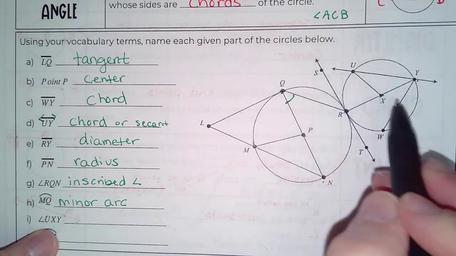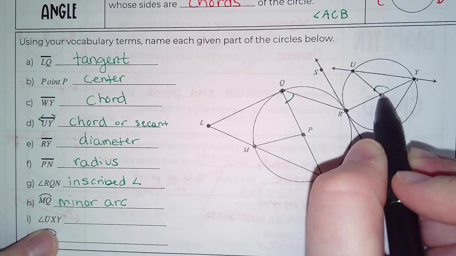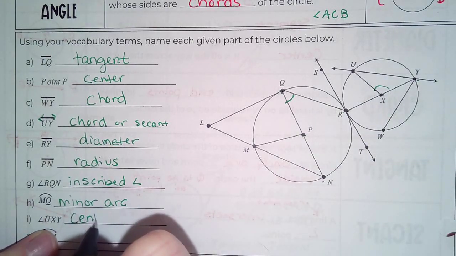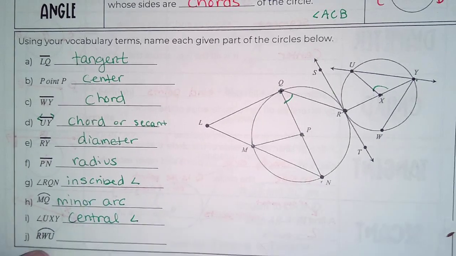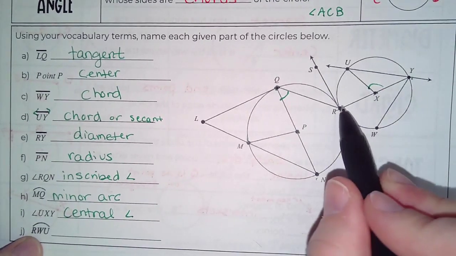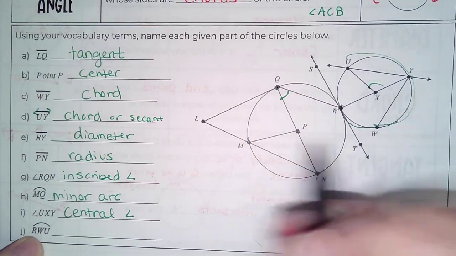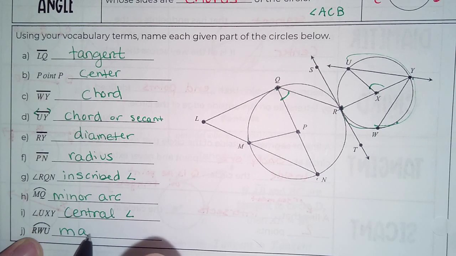Angle UXY. So UXY, this angle here, that is including the center, so central angle. And arc RWU. So R to W all the way around to U. That is a major arc.